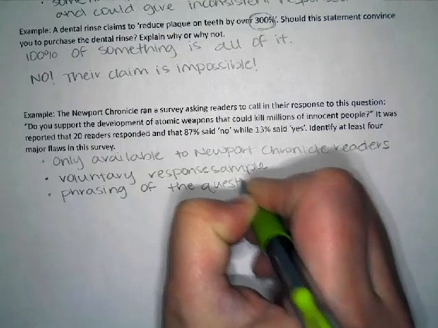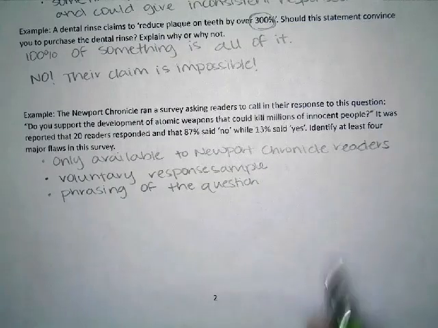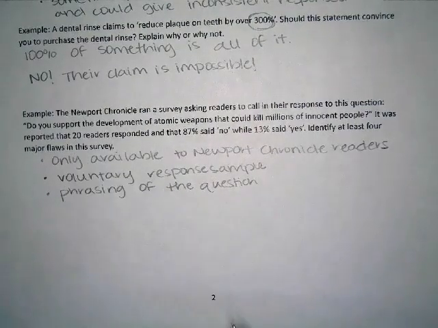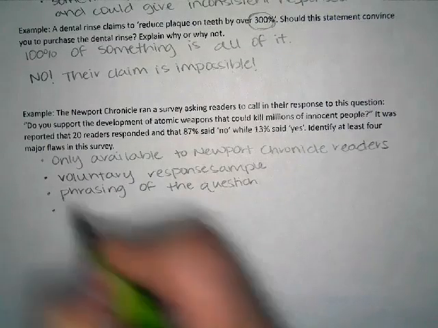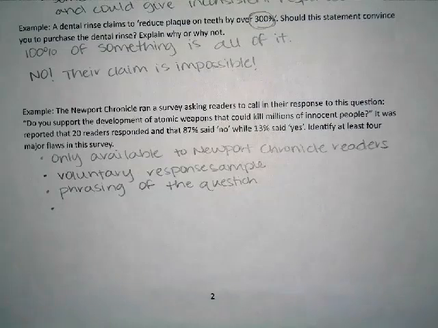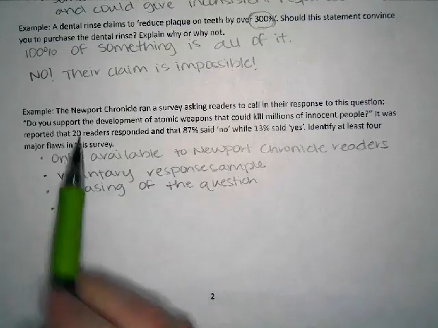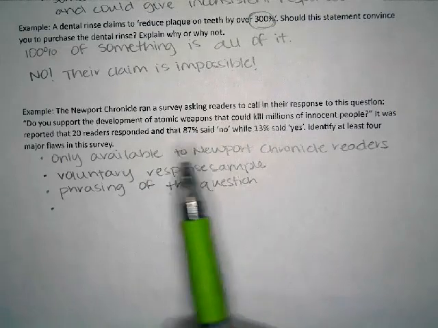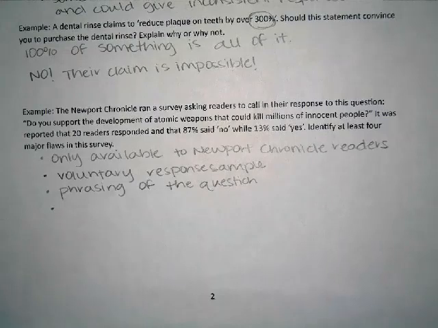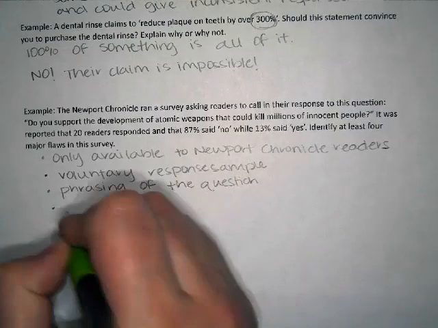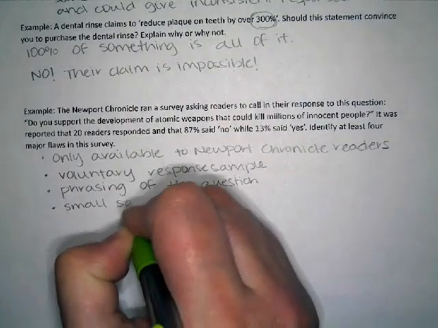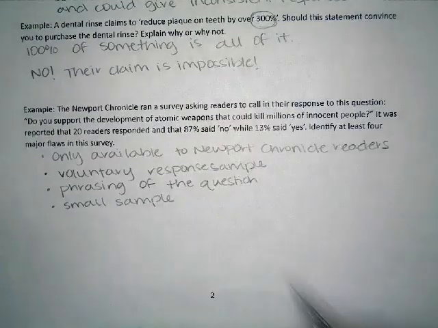They had yes and no. 20 readers responded. That's a very small sample if you're studying responses of people in the United States. 20 readers, we're going to assume that probably more than 20 people read this newspaper. Or, I don't know, this could be a magazine. So even not knowing how many readers it has, 20 in a sample is still small regardless.